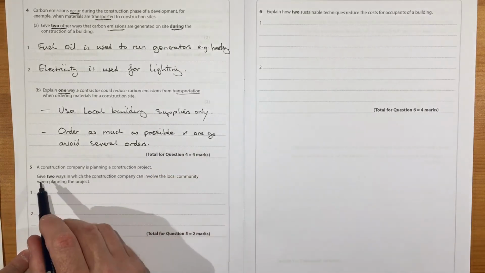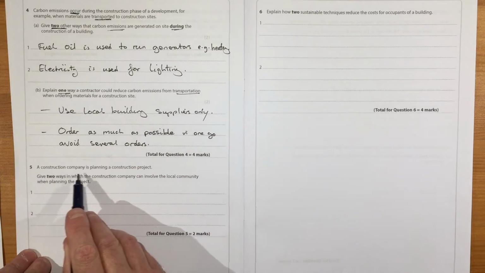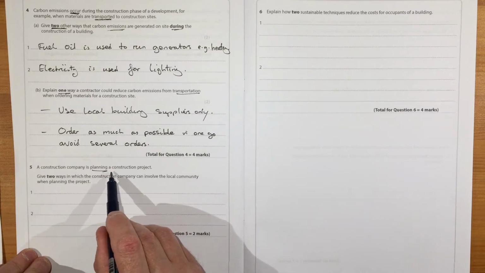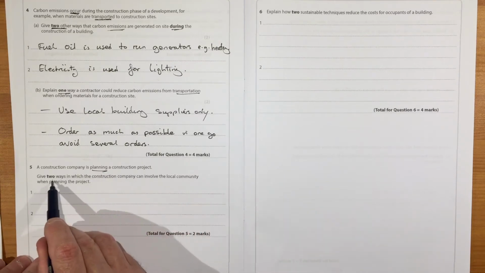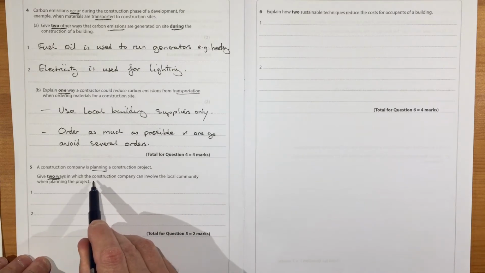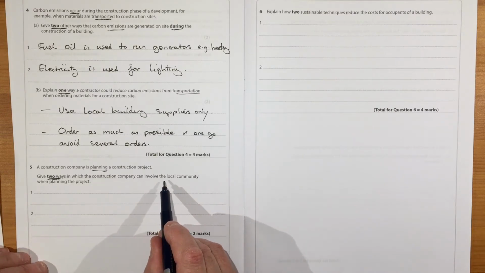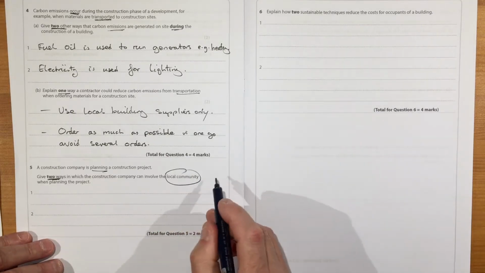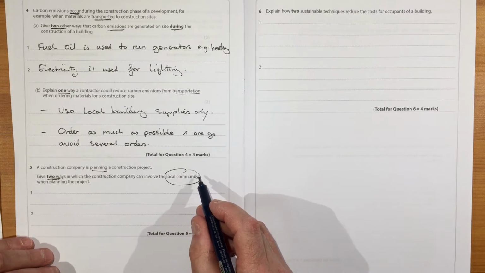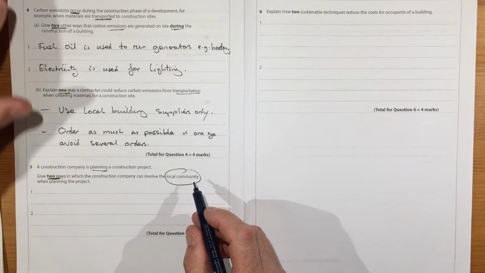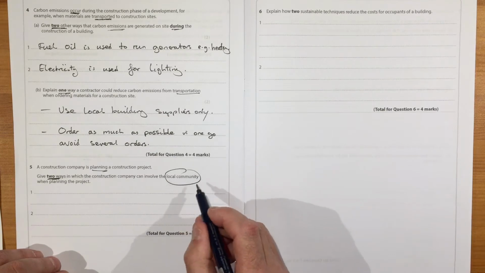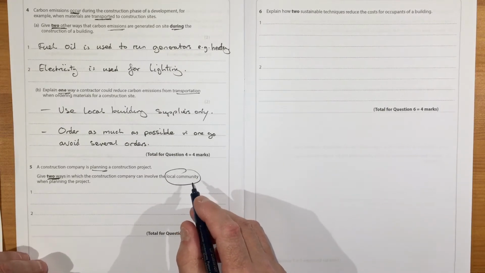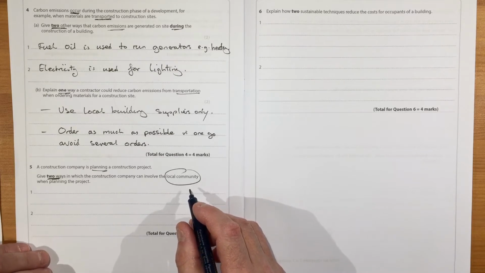Okay, question 5. A construction company is planning a construction project. Give 2 ways in which the construction company can involve the local community when planning a project. Now, the local community are the local inhabitants of the area, people that own the local houses, more than likely. Okay, and they should be in some way consulted or spoken to or met to ensure that they have a fair say in what goes on in their area.